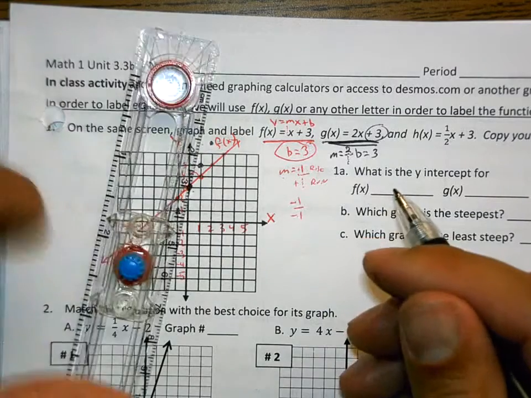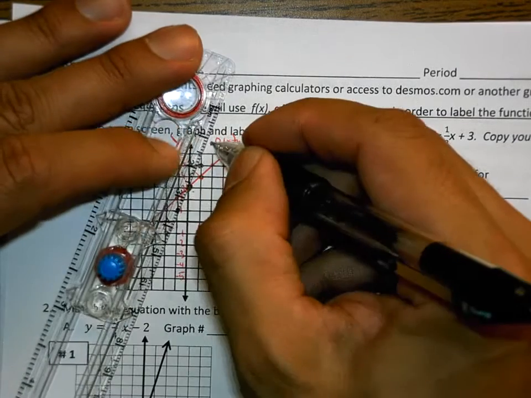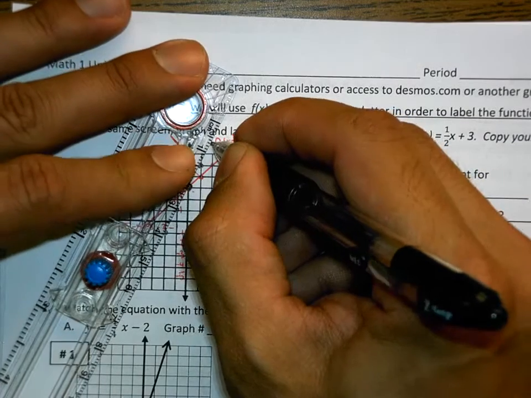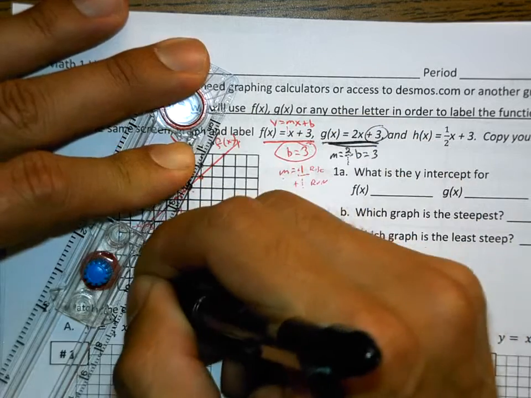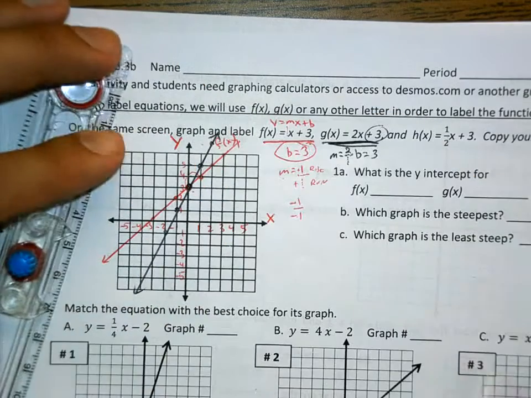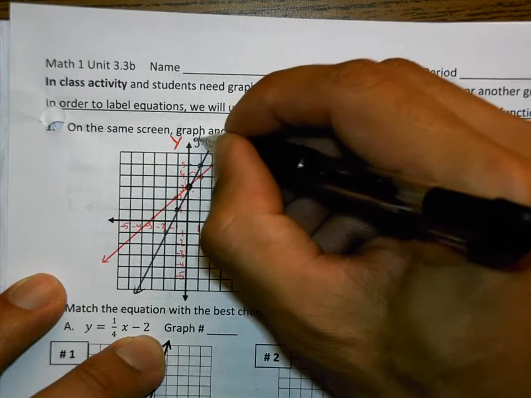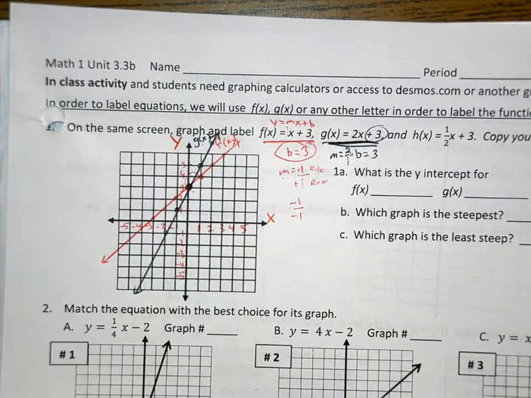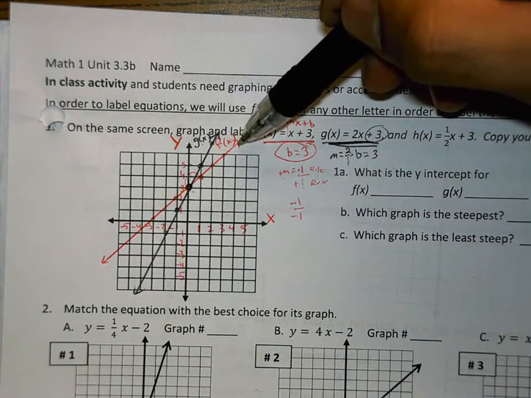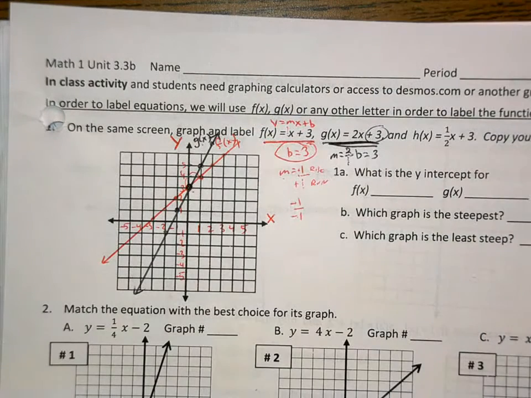And now I have enough points that I can take my ruler and I can graph g of x. And I like to actually put g parenthesis x next to that line so I know which one is which. This is the name of the red line. This is the name of the black line.